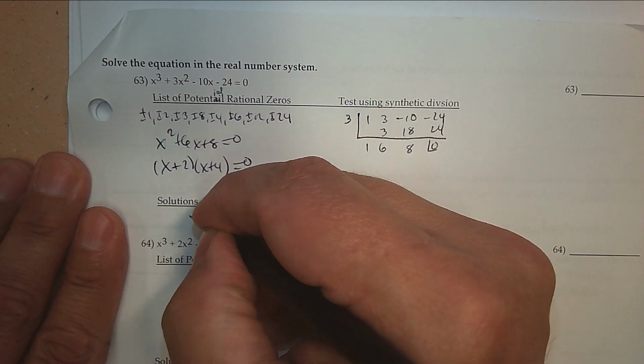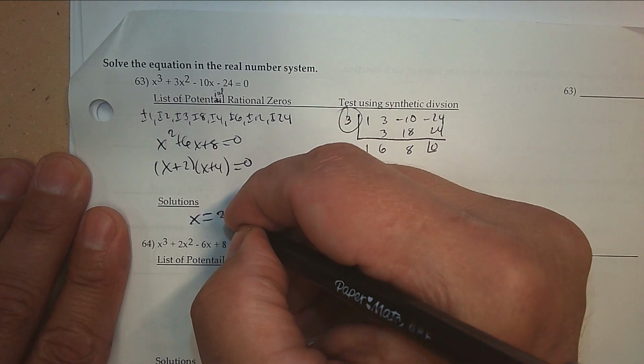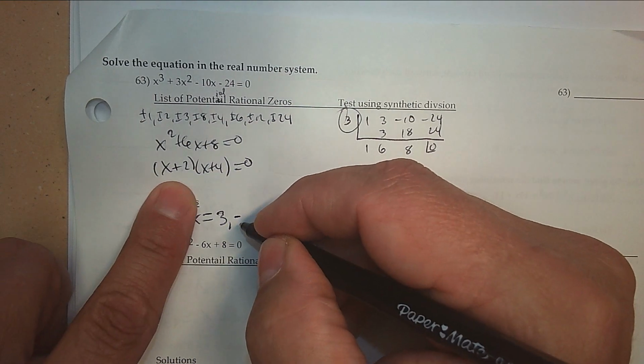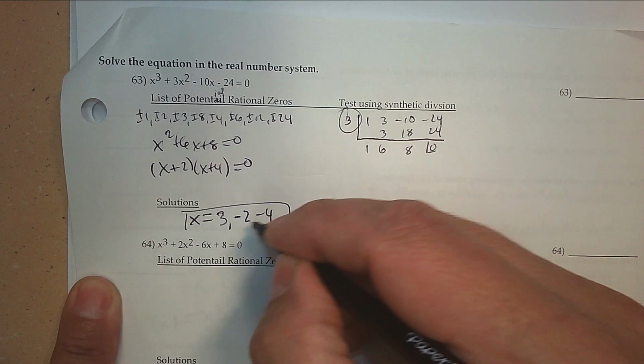So what are the solutions here? Or the zeros. So 3 is an answer. Each factor has a solution. So -2 and -4. And those are your solutions.